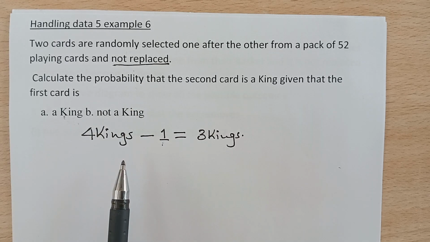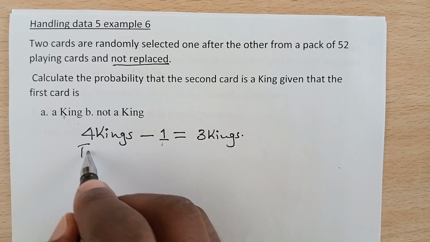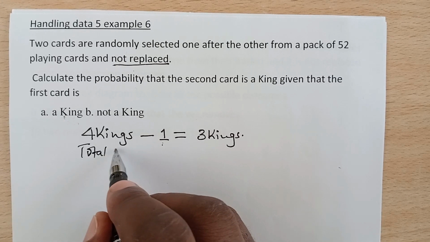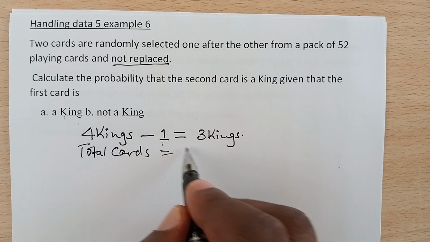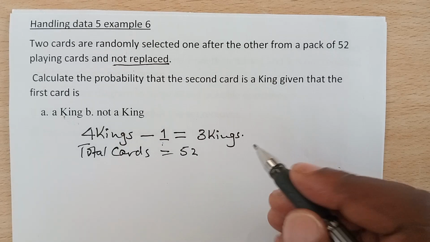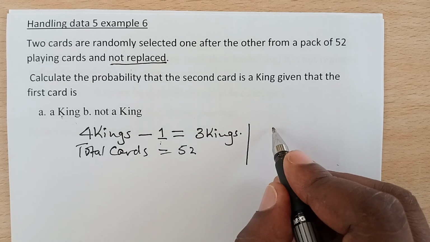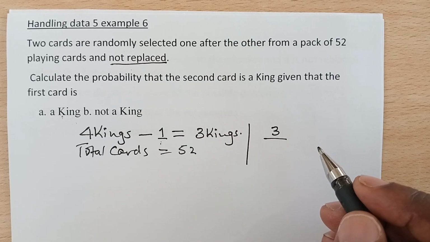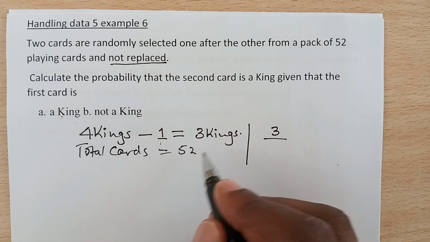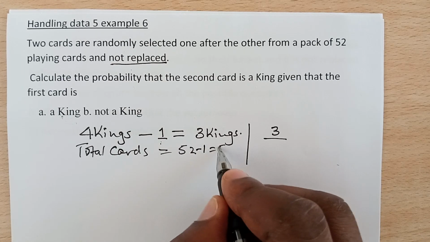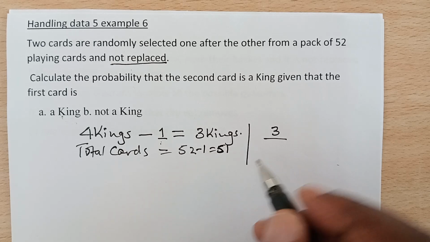So the number of cards in the bag reduces by 1, from 52 to 51. The total number of cards in the bag is 51.